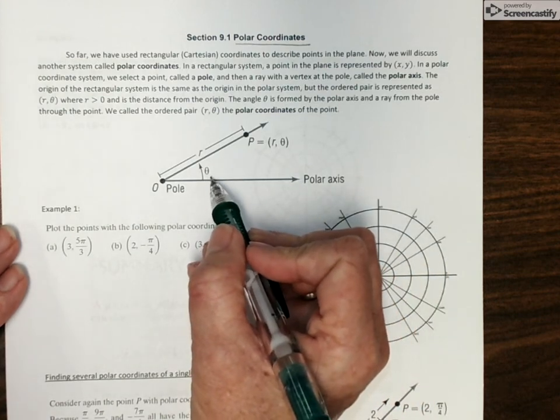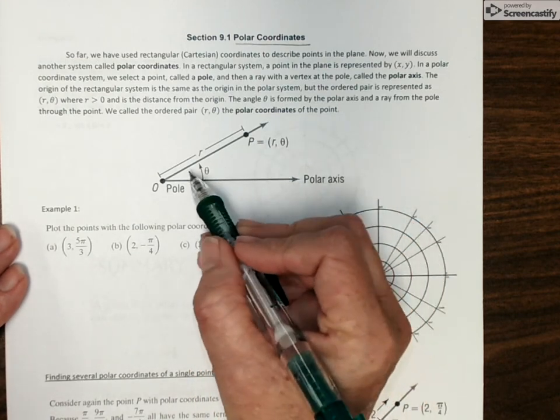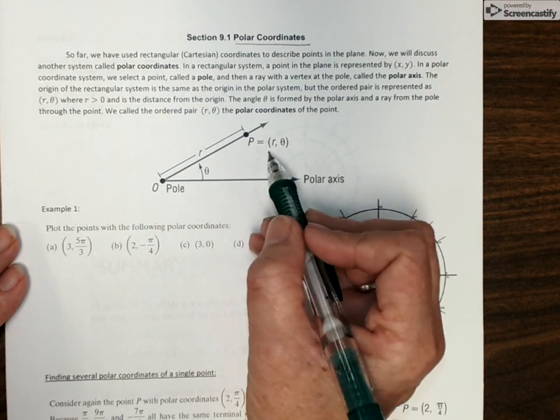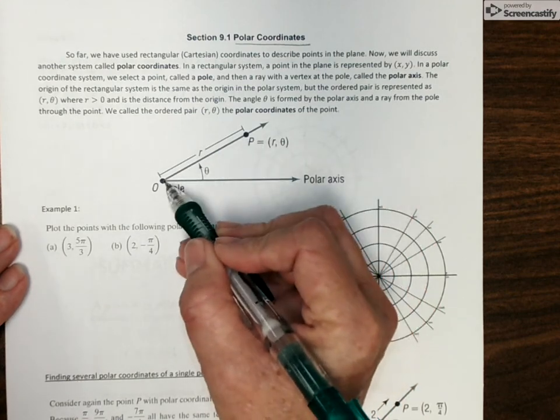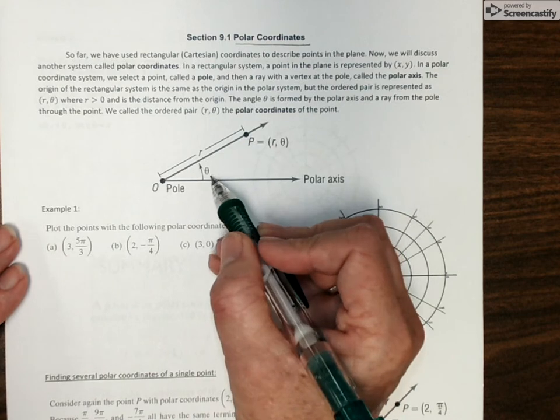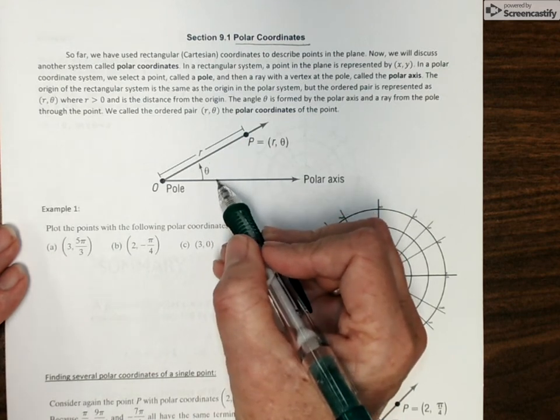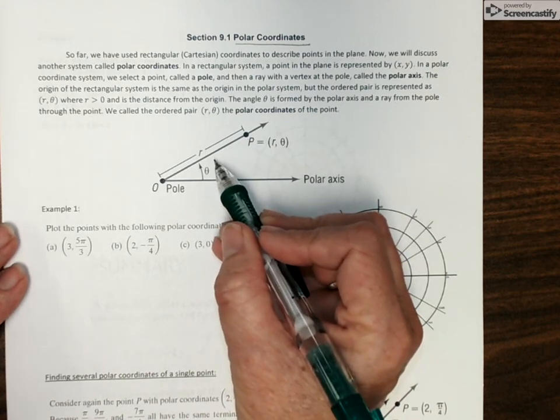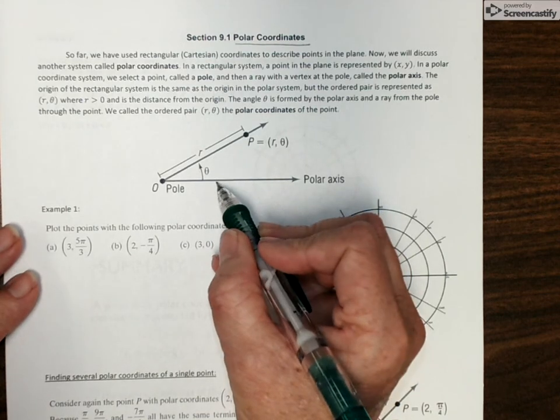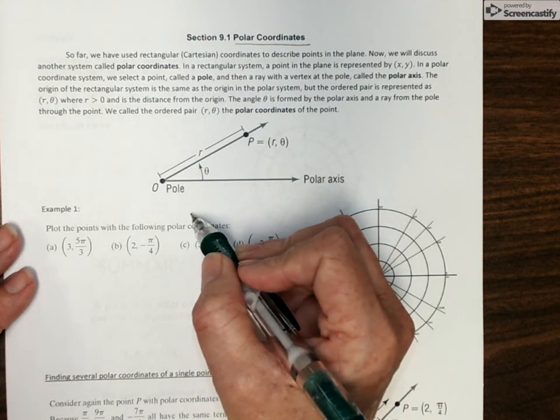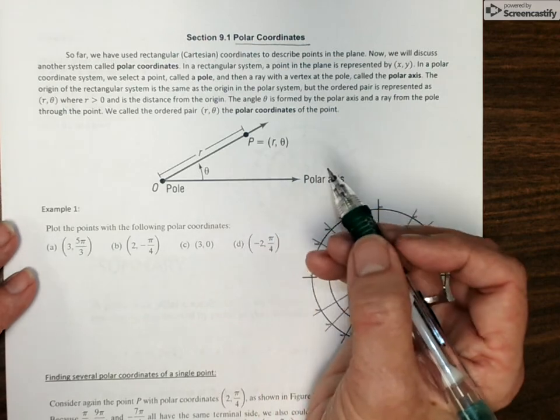And the way we designate where that point is in space relative to the pole and the polar axis is the radius, so the distance from the pole to the point, and the angle. So a positive angle would be in the counterclockwise direction, just like on the unit circle. A negative angle would be in the clockwise direction.